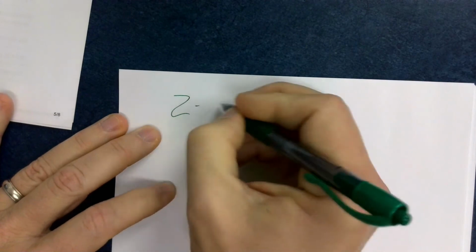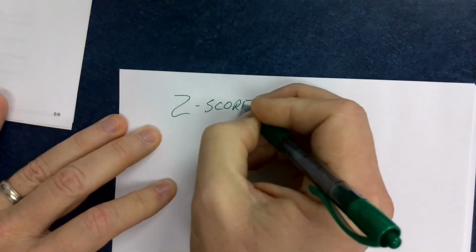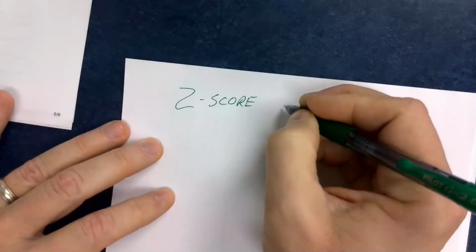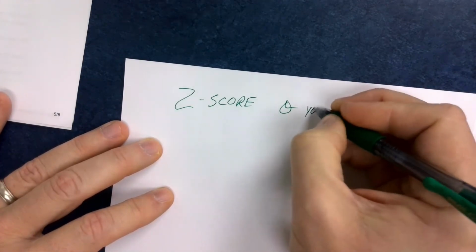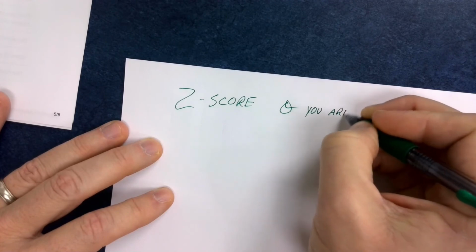Now Z-scores. Z-scores look like this. A Z-score basically looks at how many standard deviations you are away from the mean.